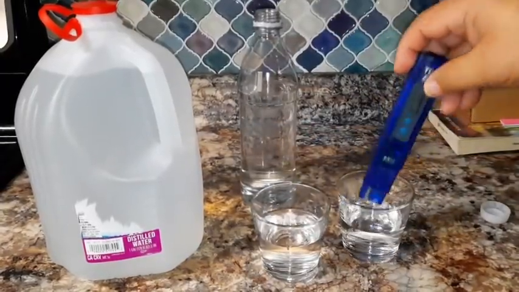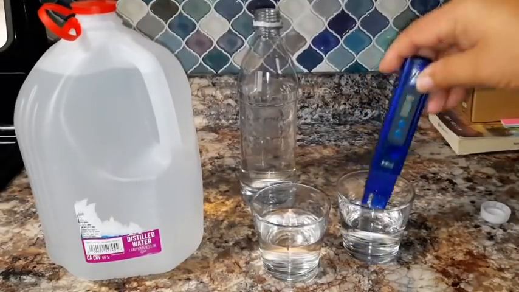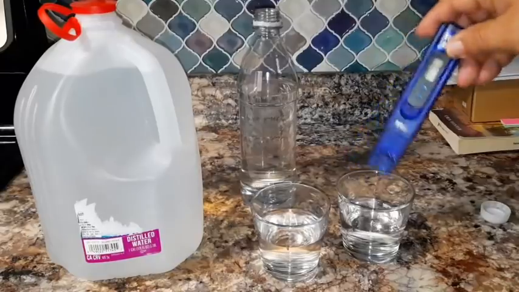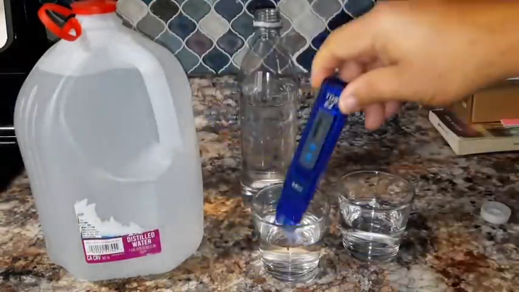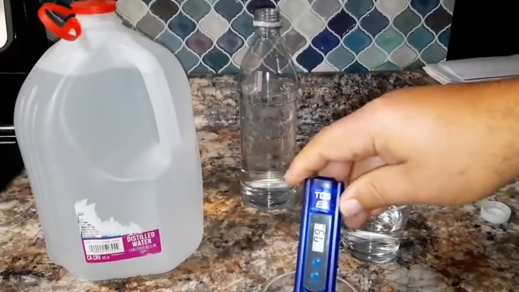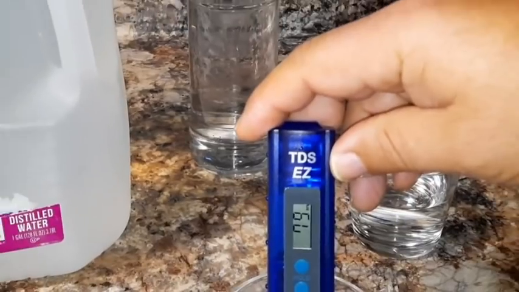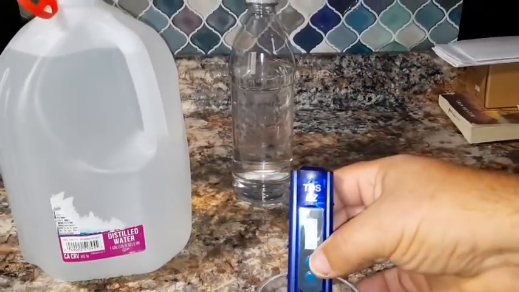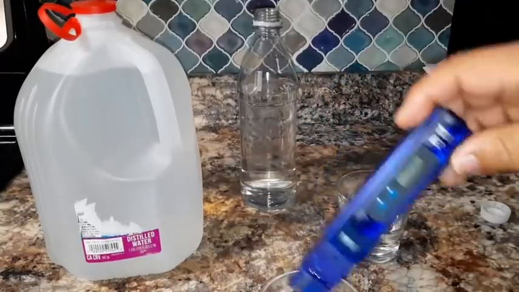So what we'll do is we're going to keep this distilled water here to clean our pen every time we use it. So let's go ahead and put this in here. You can see that it's still on, and it's on 0. Let's bring this forward and see where it's at. And look at that, ladies and gentlemen. That is showing. Let me put it on hold, where we'll hold the last reading.